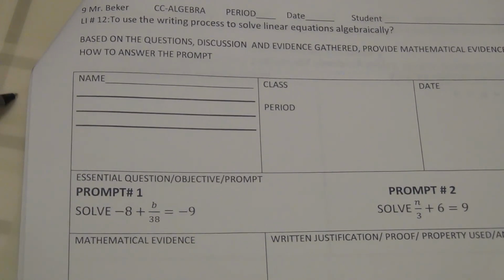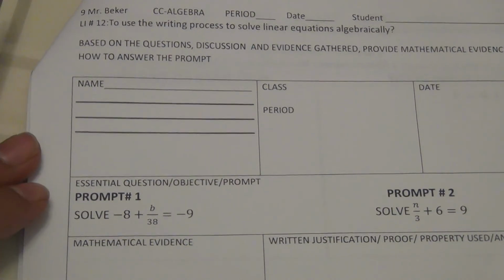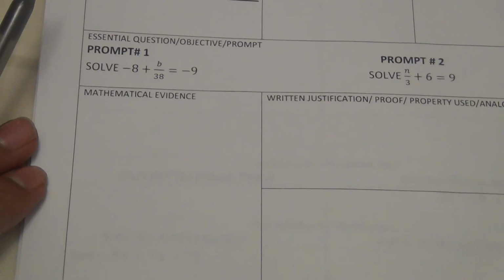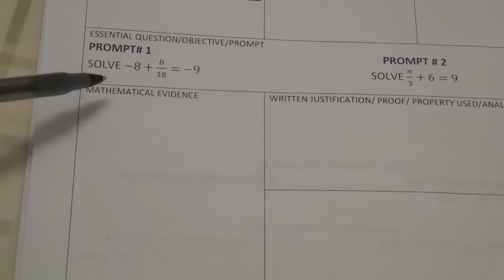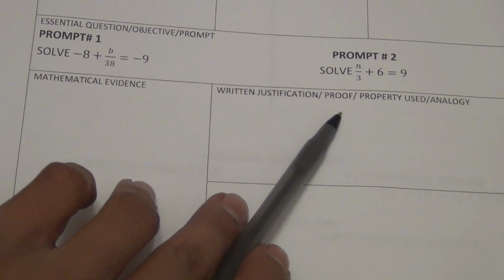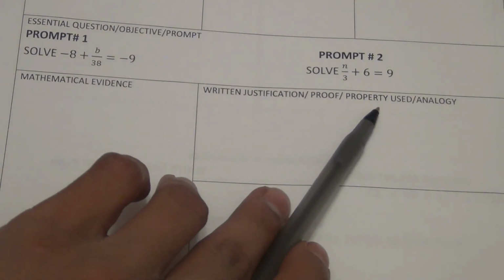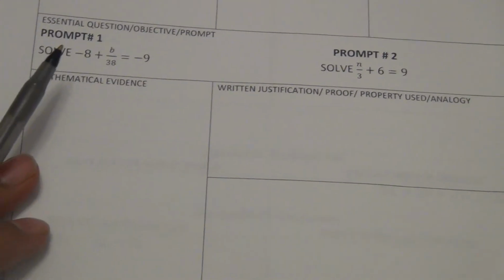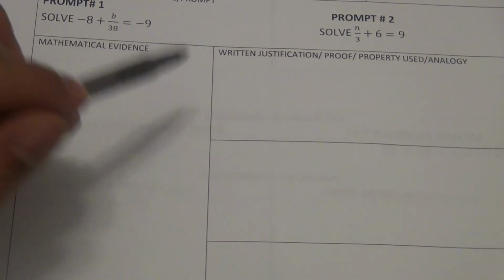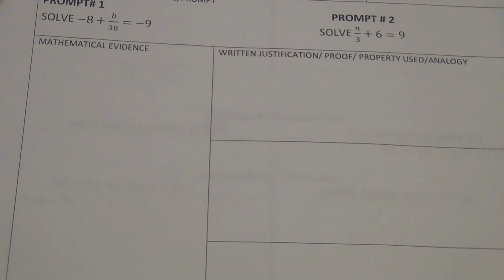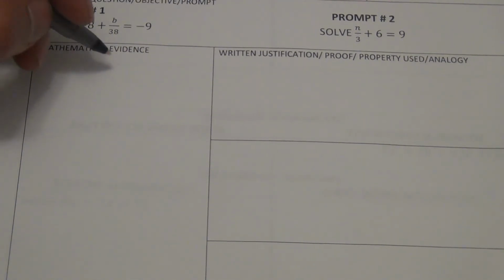Once you ask the question, all that, and you have an idea, then you go to the next page, which is this one. So you have the prompt, and now it says mathematical evidence. So then written justification, okay, proof, property use, analogy. However you want to look at it, it all means the same thing. It means show work. Well, you got the golden rules to solve equations. So the first thing that you could say is, okay, mathematical evidence. So you start with your equation.